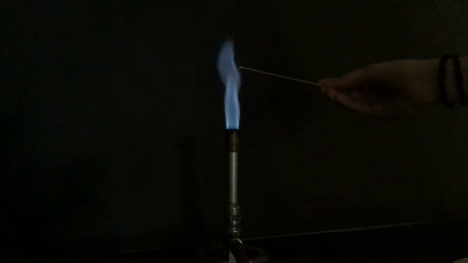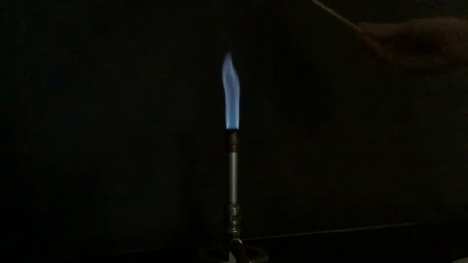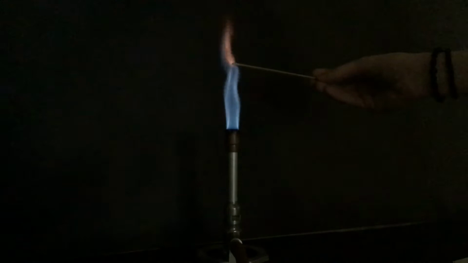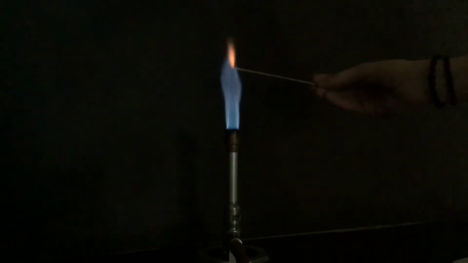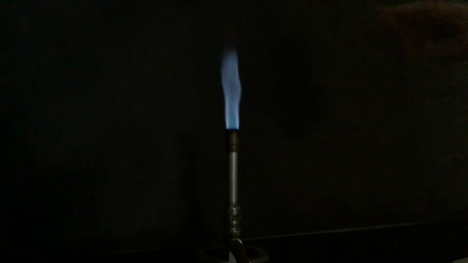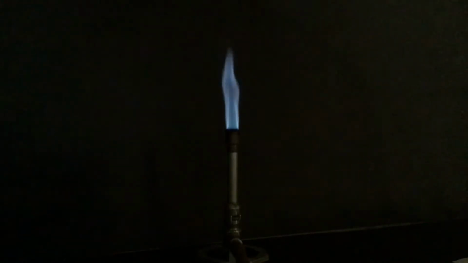So it's kind of this pale yellowish. Notice that if I hold it in there for too long, the splint starts burning, and then we are seeing the color of the wood burning, not necessarily the color of the barium. So let me do that one more time for you.